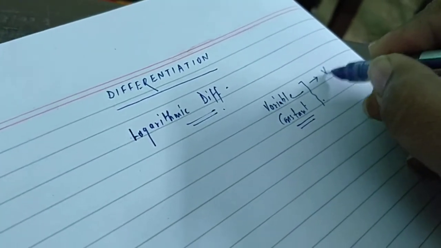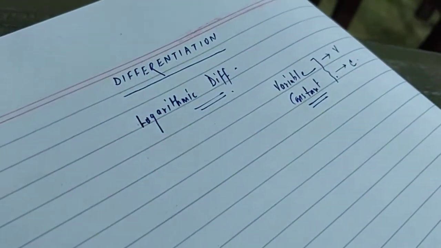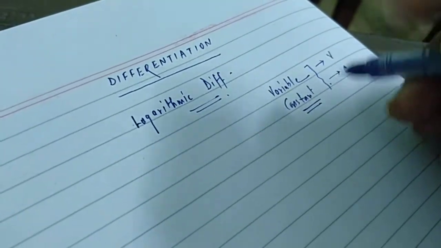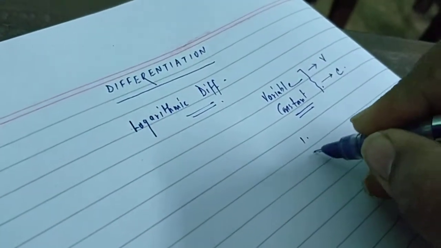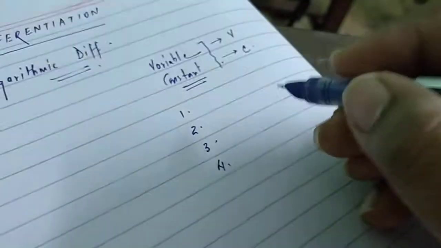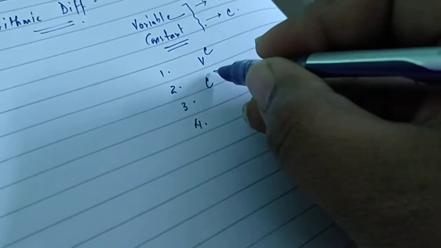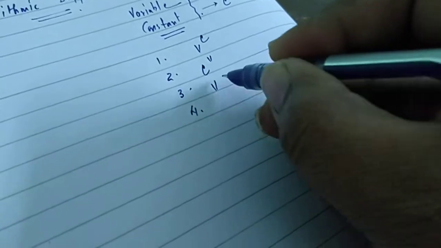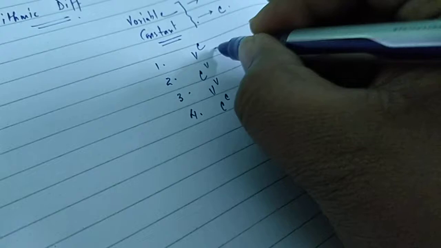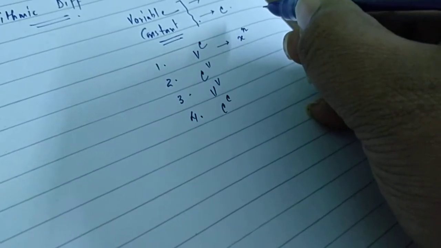Let me denote variable with capital V and let me denote constant with capital C. And how many combinations of problems can we get including these two? We can have as many as 4 varieties of problems including the variable and constant. It can be a variable power constant, it can be a constant power variable, it can be variable power variable or constant power constant. Example of variable power constant: x power n.